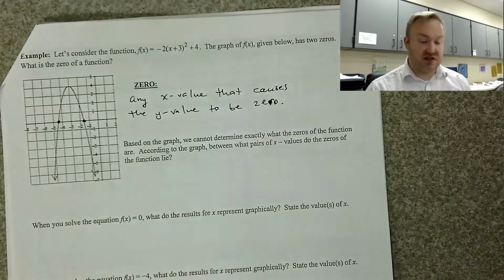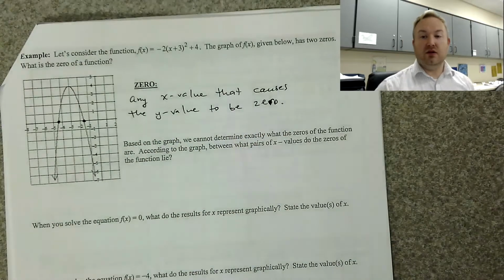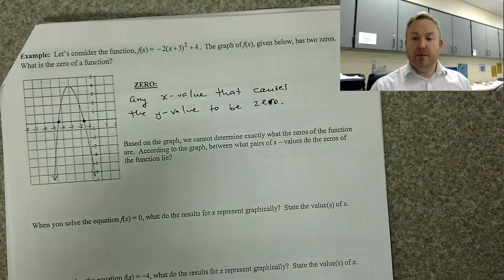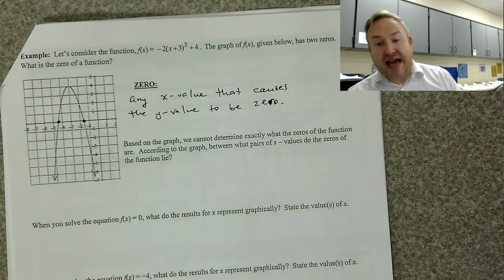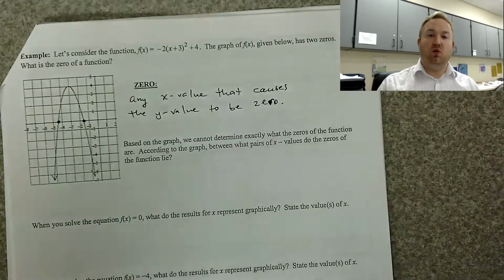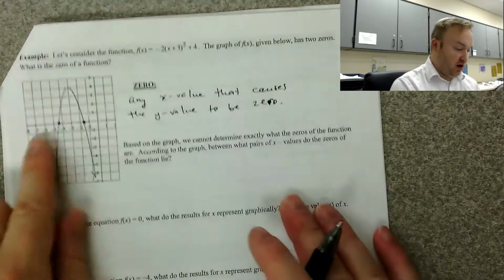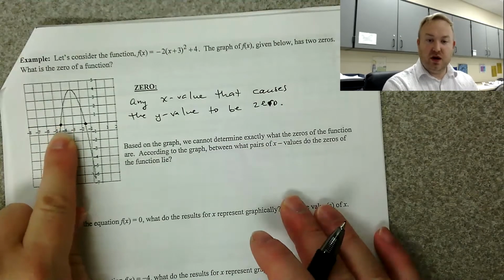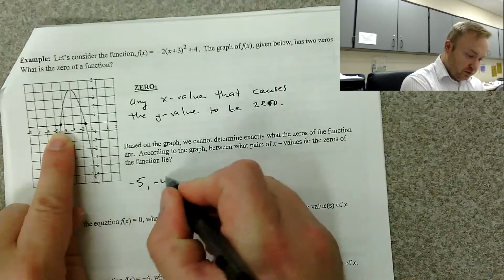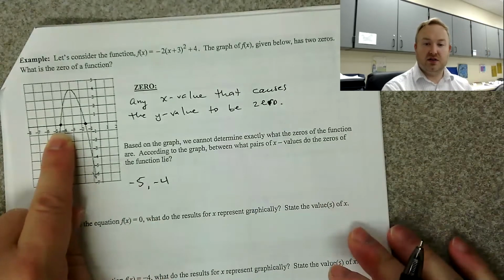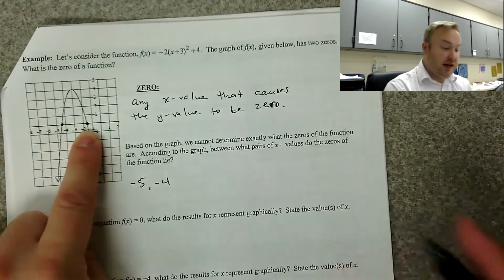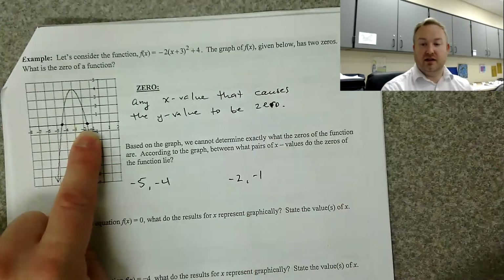Any x value that causes the y value to be 0, that x value is called a 0 of the function. Based on the graph, we can't determine exactly what the zeros of the function are, but we can say between which 2 x values they occur. So here's a 0 here, and it occurs between -5 and -4. So I'll say I have one 0 that occurs between -5 and -4. I have another 0 that occurs here between -2 and -1.